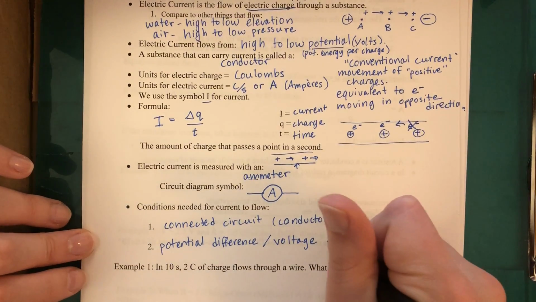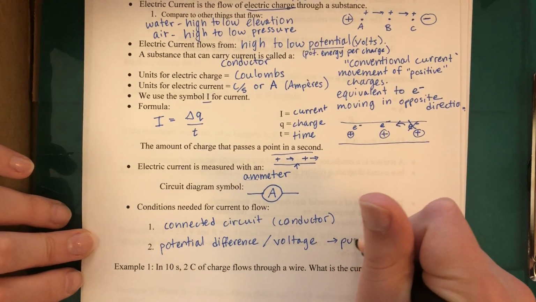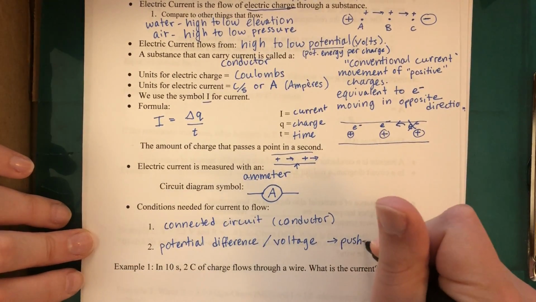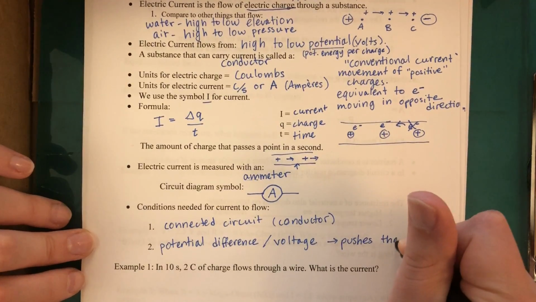So this is basically what pushes the charges.